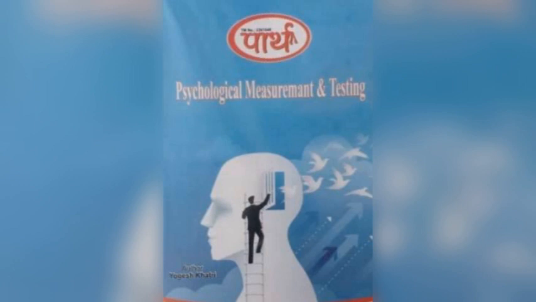The best known projective test is the Rorschach psychodiagnostic test or Inkblot test, first devised by the Swiss psychologist Hermann Rorschach in the 1920s. Another widely used projective test is the thematic apperception test (TAT), developed at Harvard University in the 1930s.